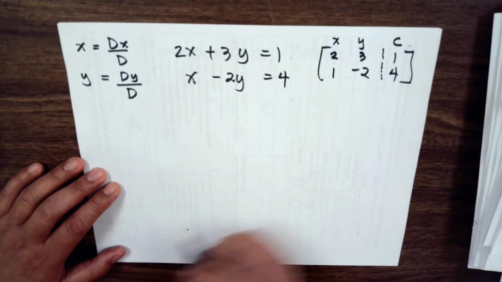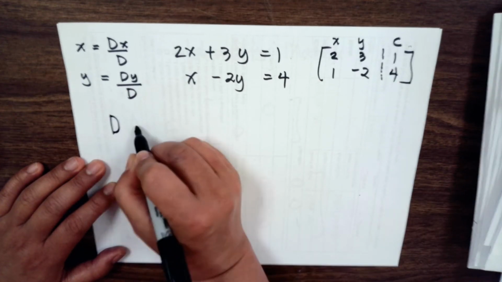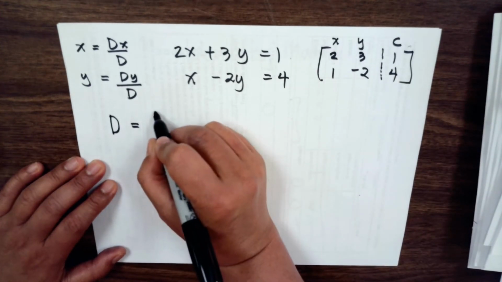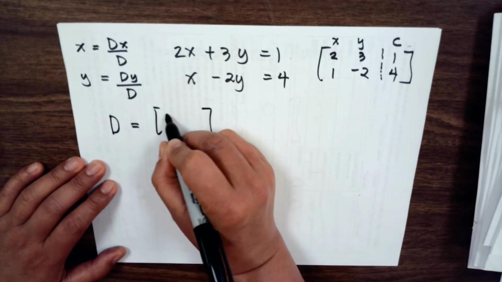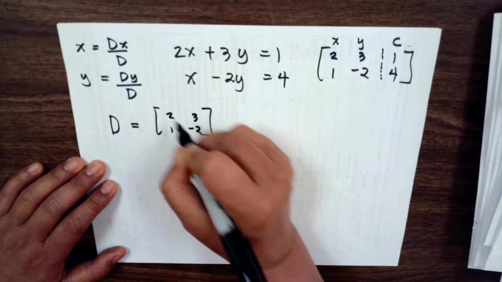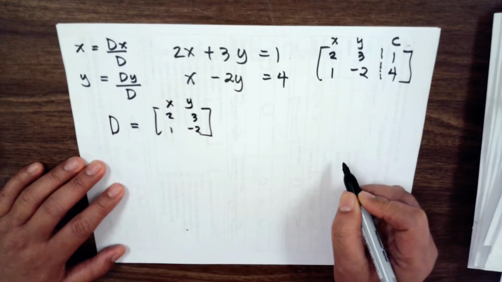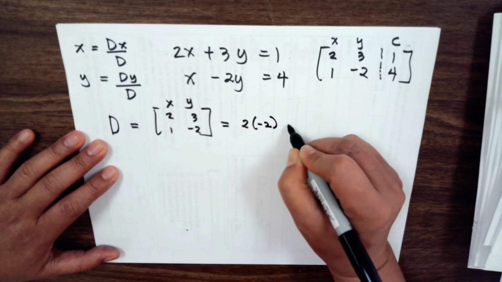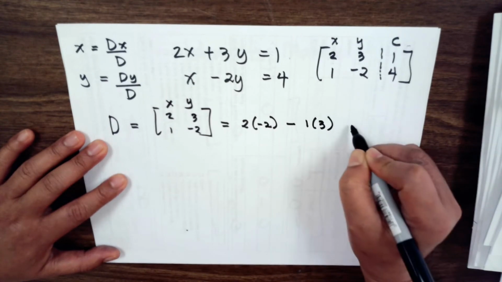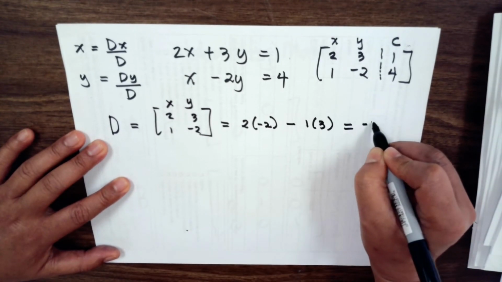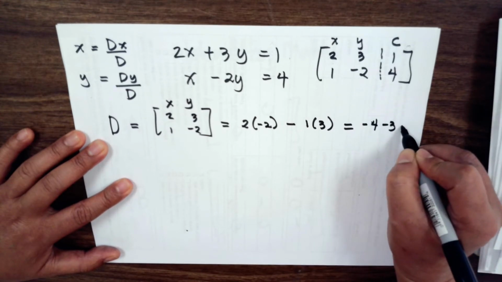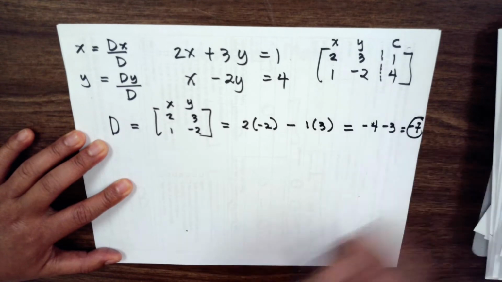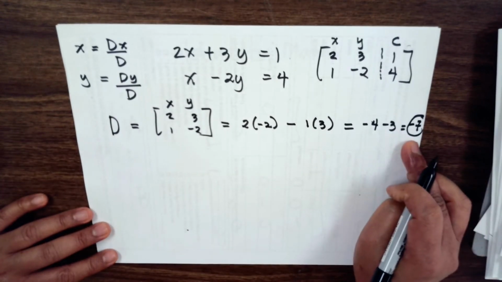So first, we will have to do the determinant D. The determinant is dealing with the x term and the y term and their coefficients. So that would be 2, 1, and 3, negative 2. So you have x and y. And then you take the determinant. So you have 2 times negative 2 minus 1 times 3. So that would give you negative 4 minus 3, which is equal to negative 7. Okay, so that's the value of the determinant.